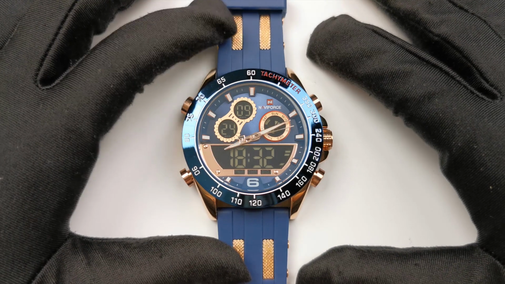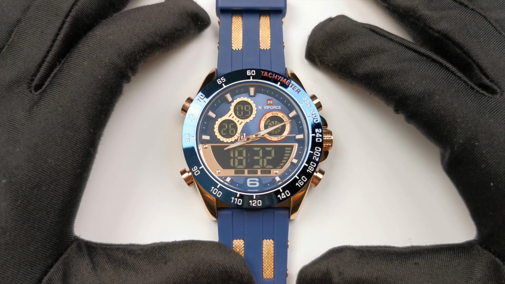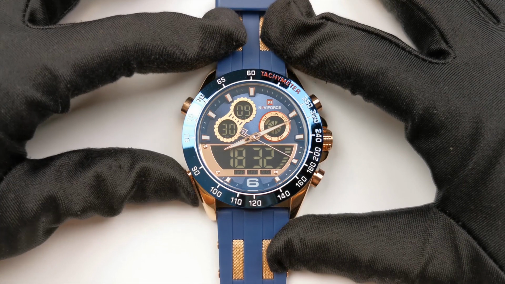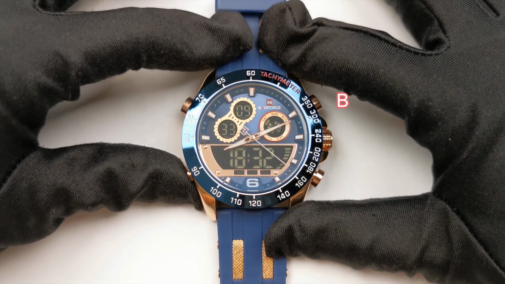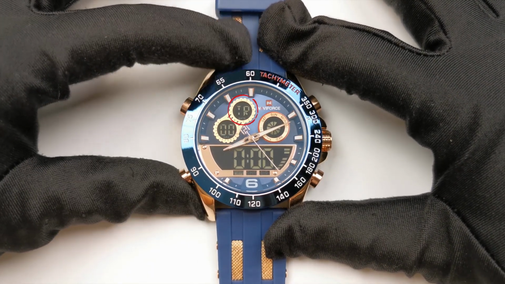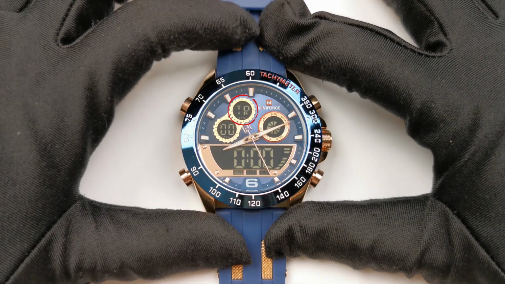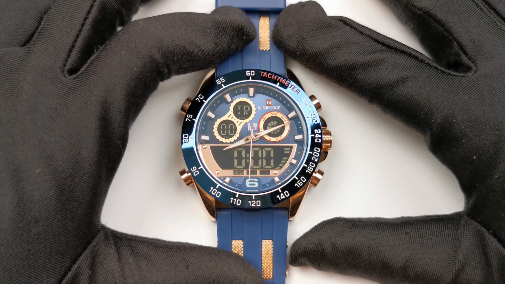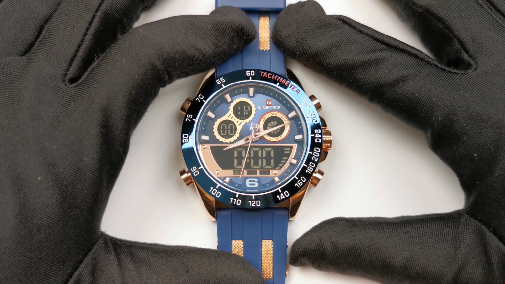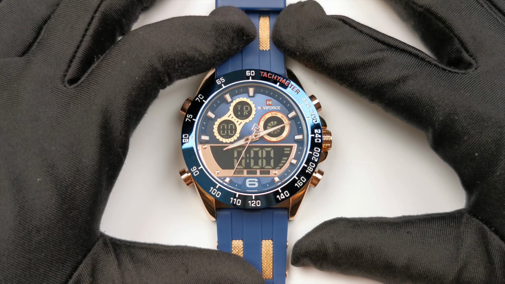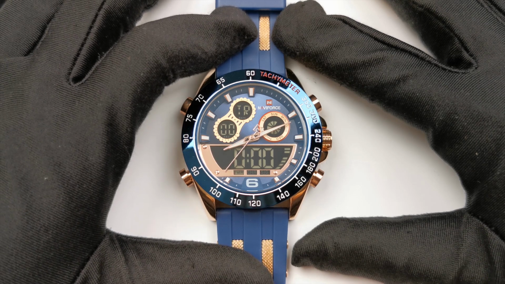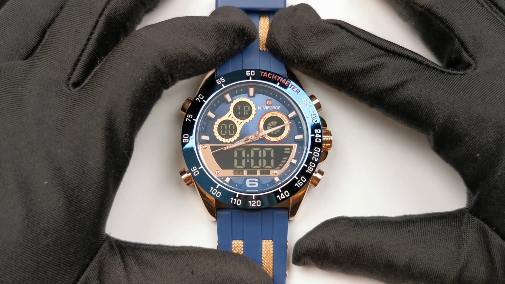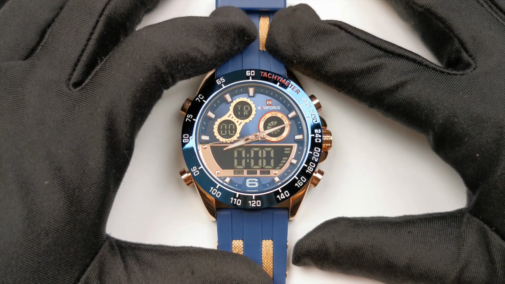Okay, now let's set the countdown mode. When we are in the normal mode, press the button B to switch to the TR. Now we are in the countdown mode. The display range of the countdown is up to 23 hours and 59 minutes and 59 seconds. Now let's have a 10-second countdown setting.